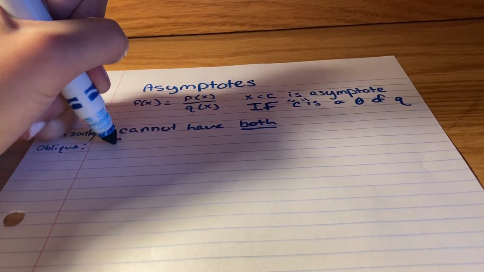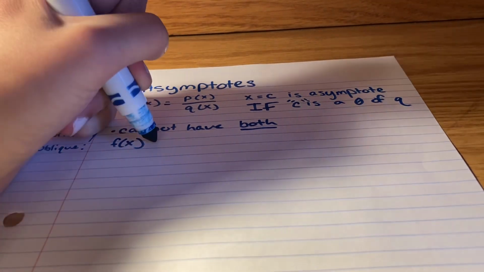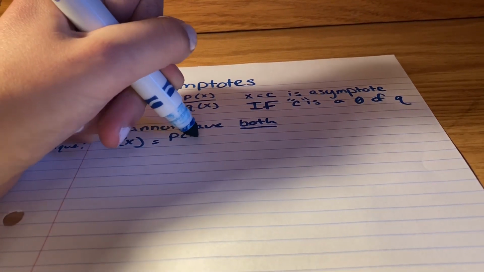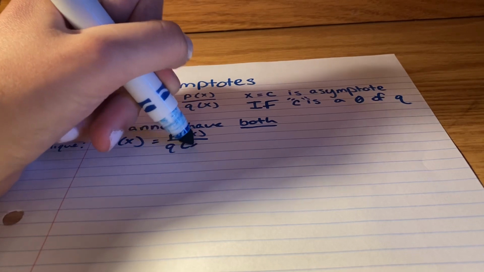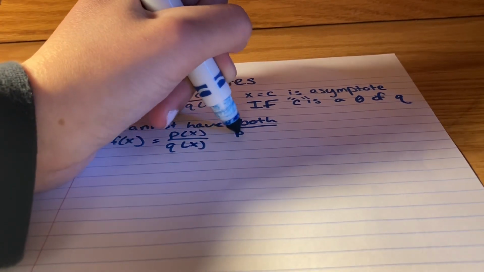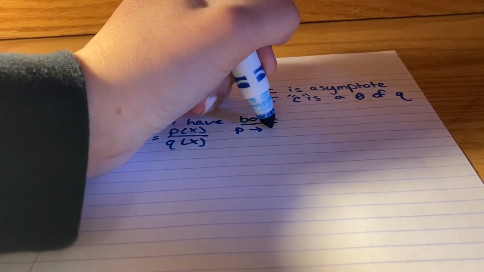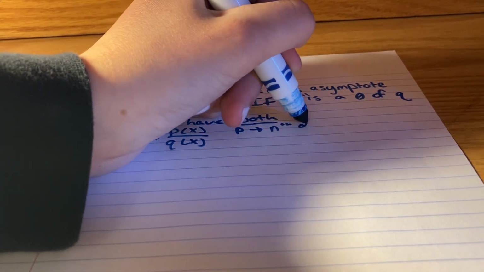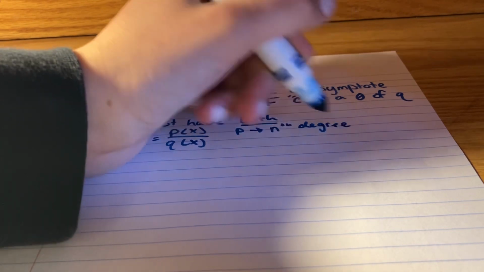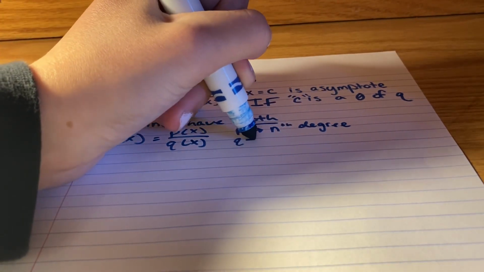For horizontal and oblique asymptotes, this method is a little bit different. Instead of finding the zeros, we are evaluating the y value, so f of x, as x approaches positive and negative infinity.